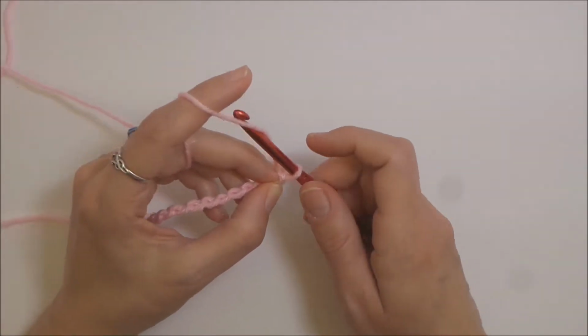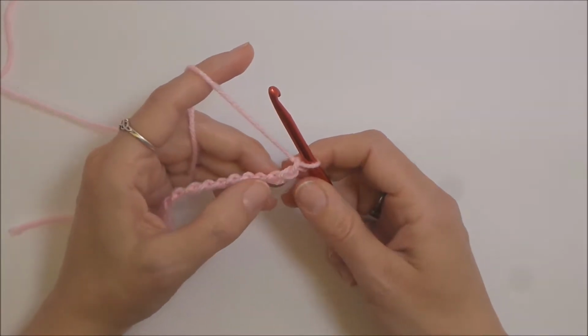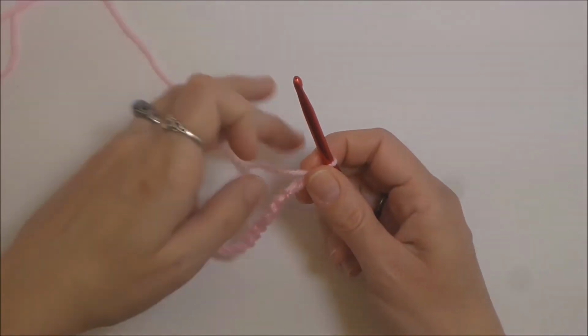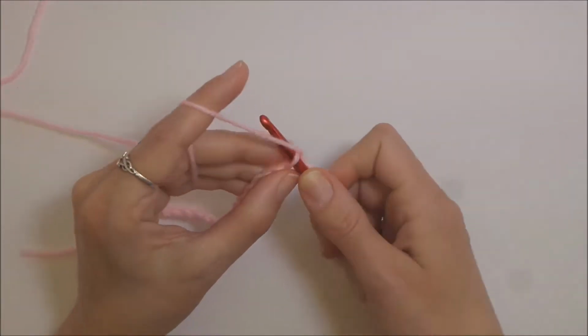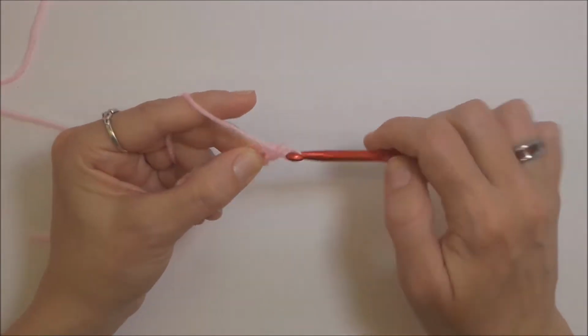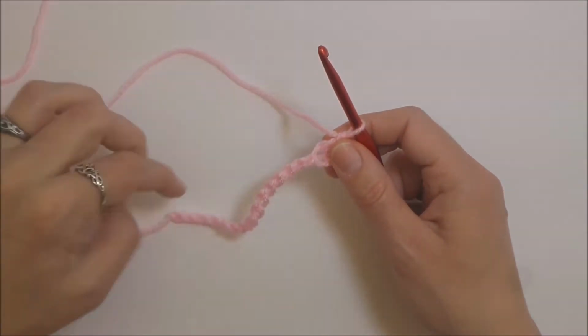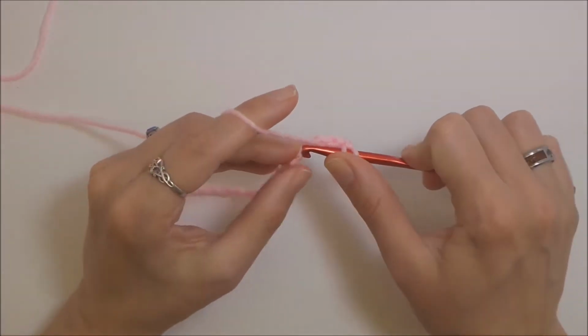So I am going to add an extra 1 just like I would normally, and I'm going to go into that 16th stitch with a double crochet, and I'm going to put 1 double crochet in every one of these chains for this beginning row.